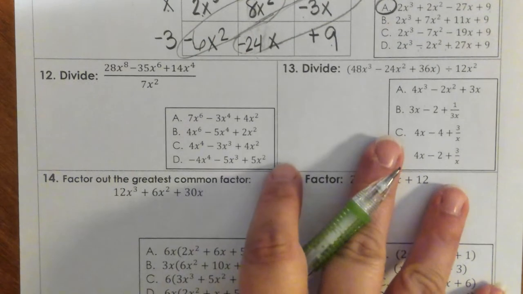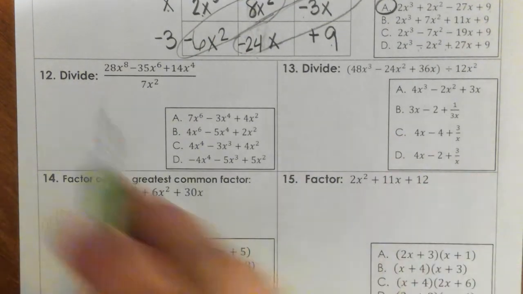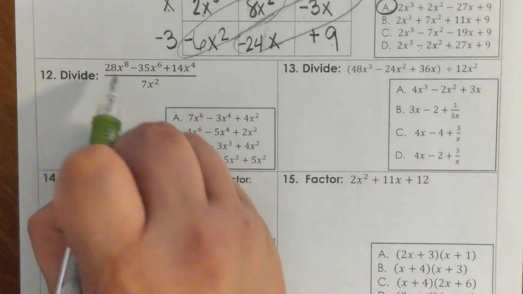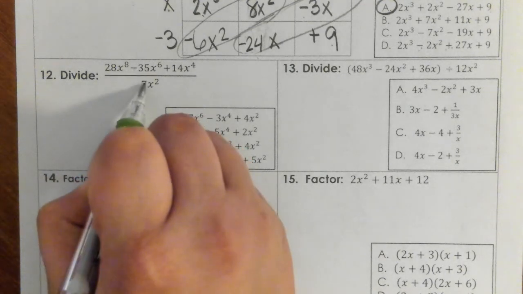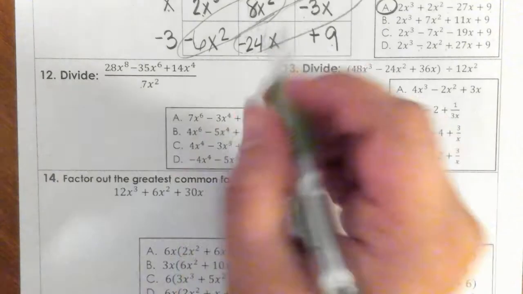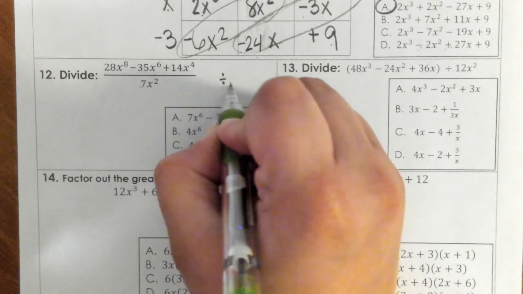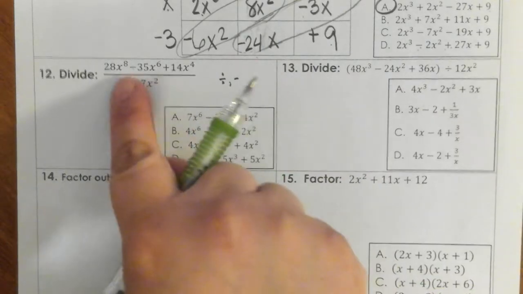Okay, 12 and 13 are both division problems, so we divide our numbers, like the 28, the 7, the negative 35, the 7, but we subtract exponents. So here we divide, and then we subtract. We're going to do that 3 times.